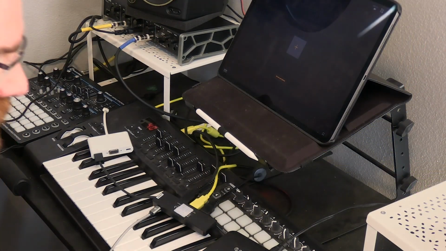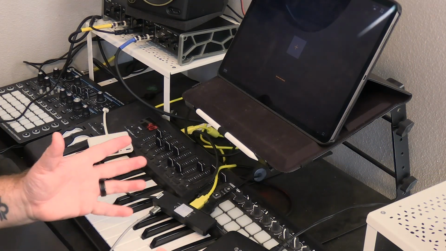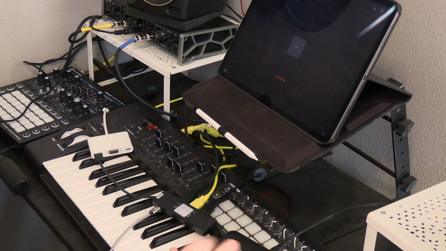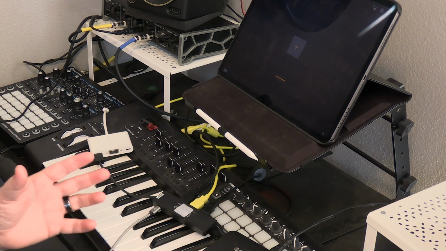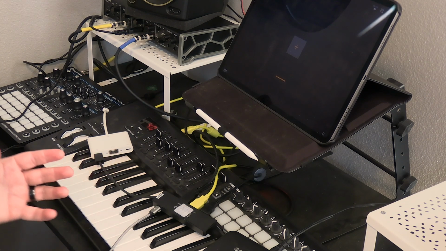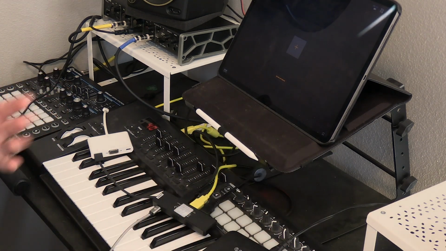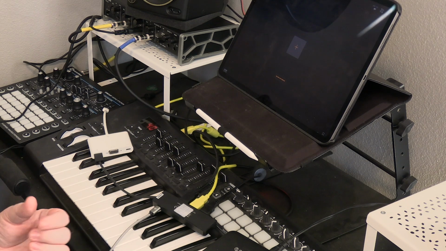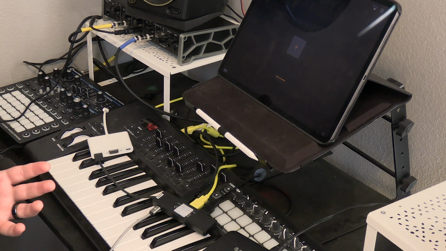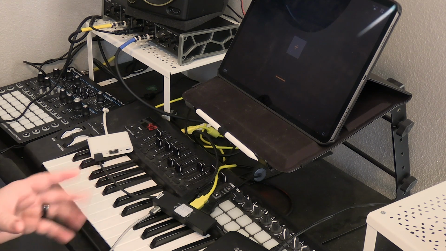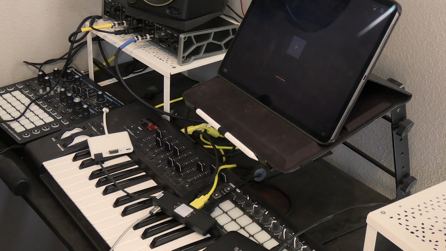Okay, the first thing I want to show you is all of the stuff that I have hooked up here, all of the hardware that I kind of keep hooked up on a regular basis, so you can see how I've got everything connected and what I'm using to get to where. I've seen a lot of questions on the Facebook groups asking about how do I connect my microphone or my guitar or whatever into AUM and make it work. So the first thing we have to look at is the hardware itself.